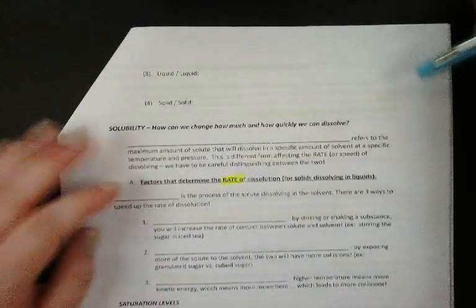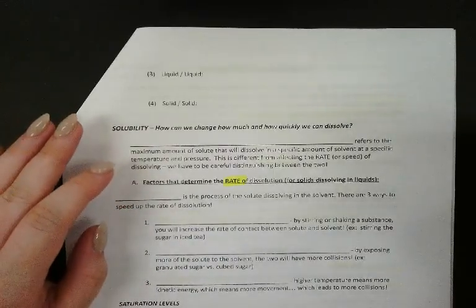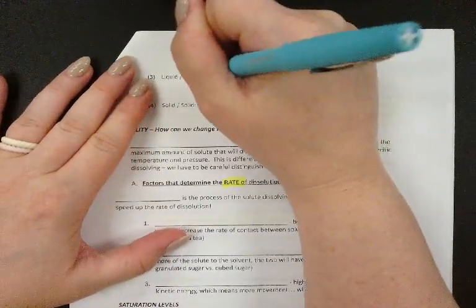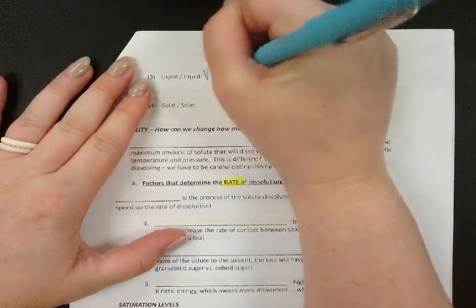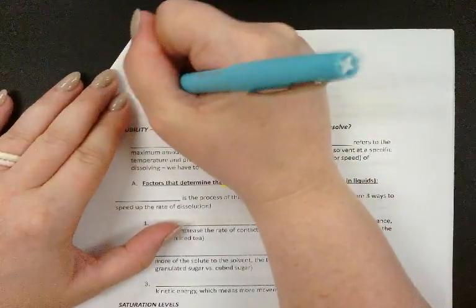Liquid. An example of a liquid solution that is very common in households is vinegar. The chemical name is acetic acid.